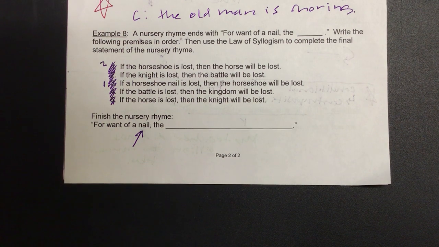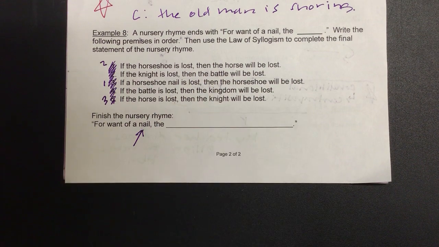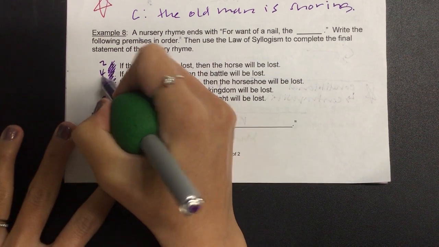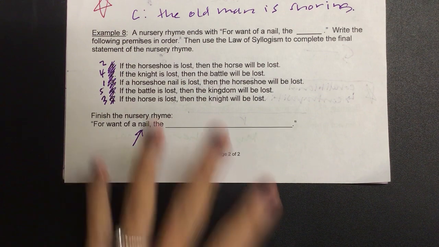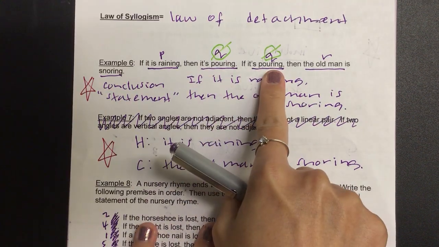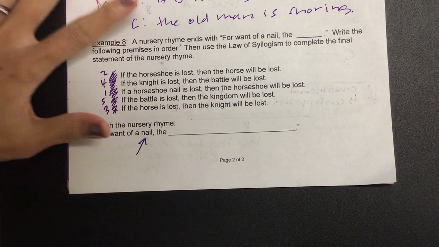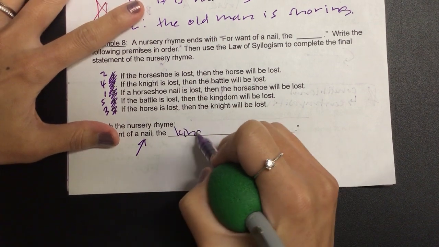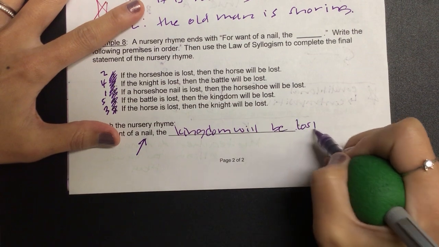Third has to be where? The last one? Fourth has to be? Second one, and then a 5. So basically you were looking at something that was repeated, just like the pouring and the pouring, yes? So someone give me the final statement. For want of a nail, the kingdom will be lost.